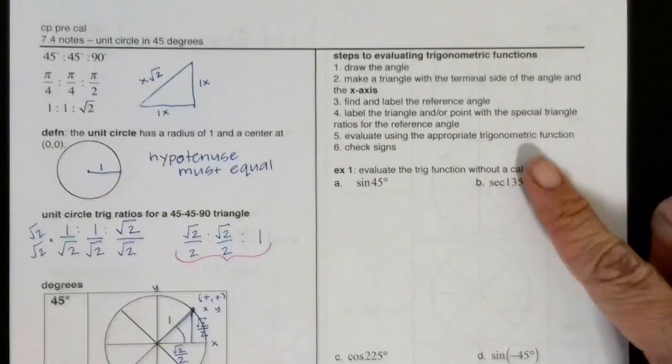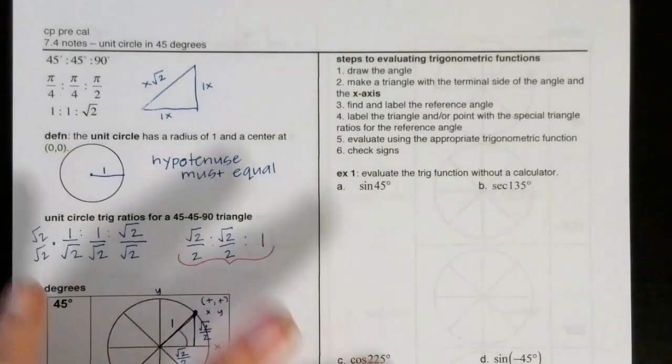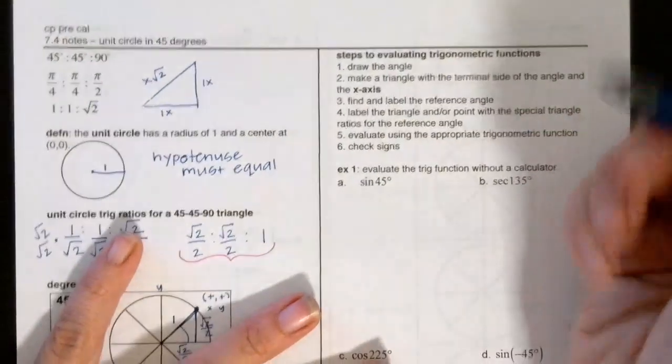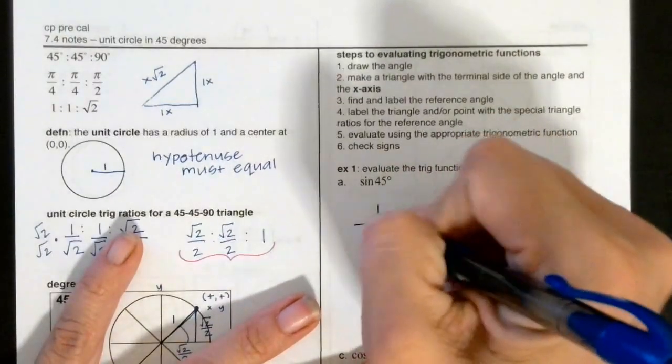So here are our steps. Step 1 is to draw the angle. Step 2 is make the triangle with the x-axis so that we get the reference angle. Step 4 is to label the triangle with your special triangle ratios. And then step 5 is to do Sohcahtoa. And then step 6 is just to make sure you've checked your signs. Okay? So watch. Sine of 45 degrees.